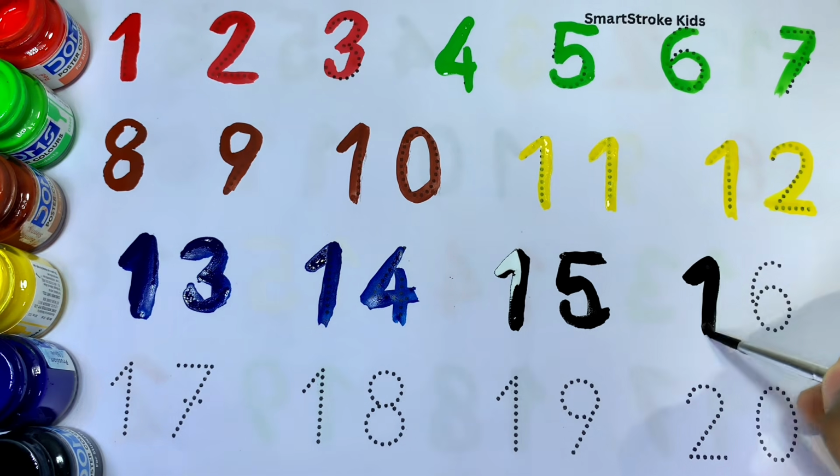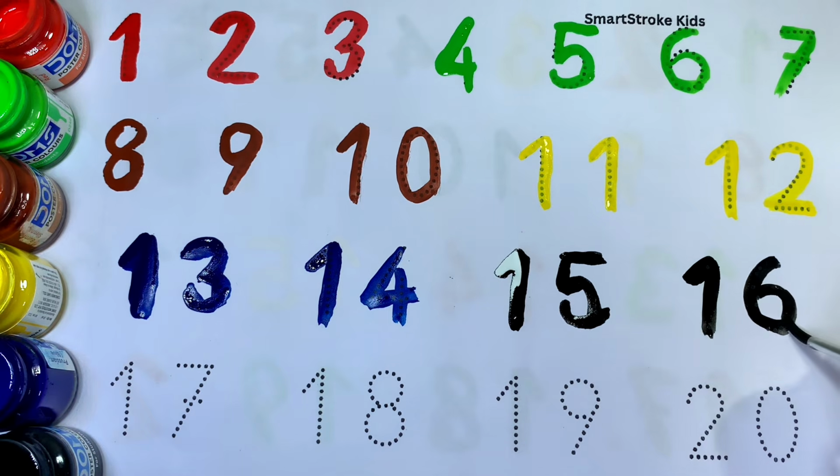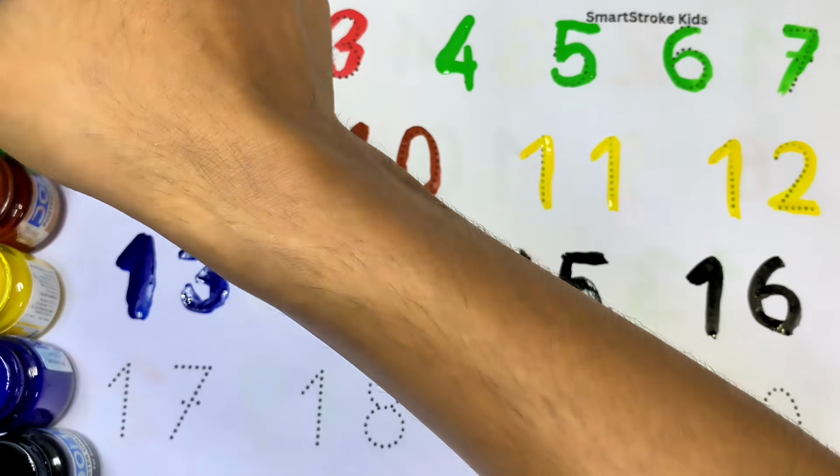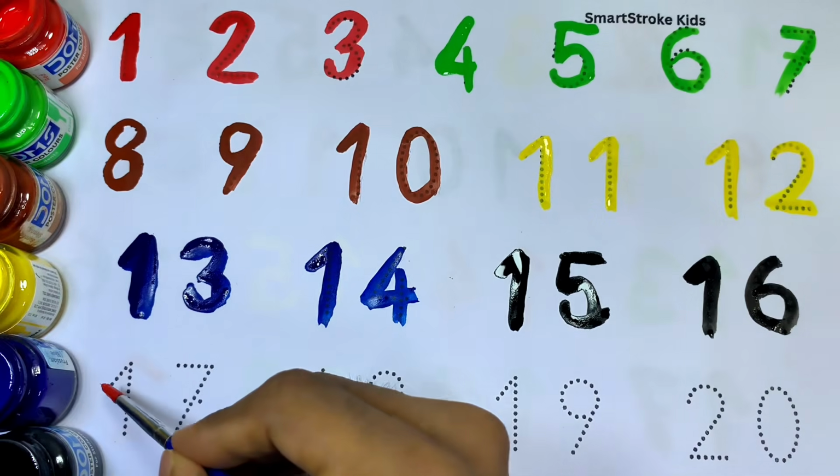15, 16. Kids, now you draw 17. The number 17, and use red color. Red color.